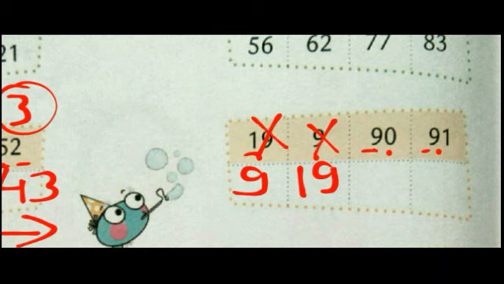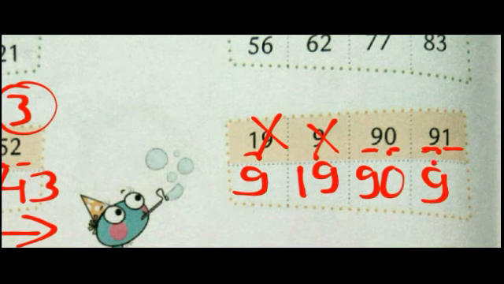Now only 2 numbers are left. 9, 9. Both are having same number. 9, 9 in the tens place. So we need to see the number in the ones place. Here it is 0. Here it is 1. Which is the smaller one? 0 is the smaller? Yes. So that means this is the third number. And the last is the remaining one, that is 91.